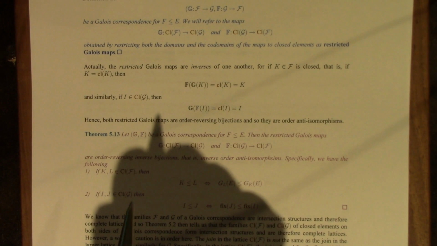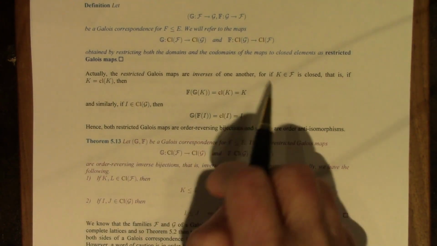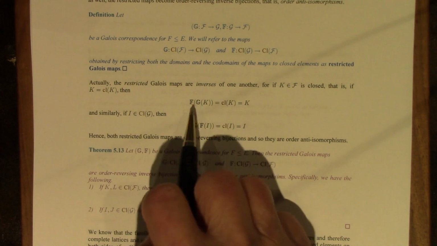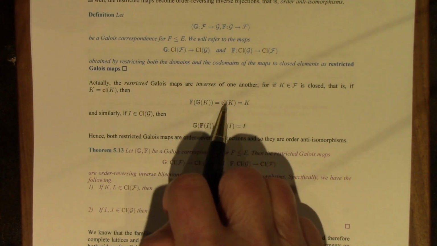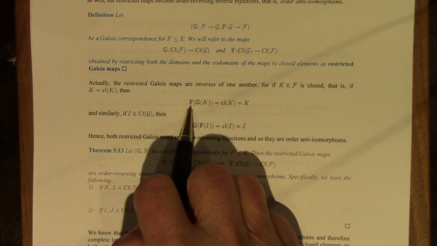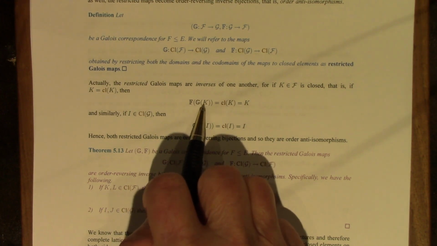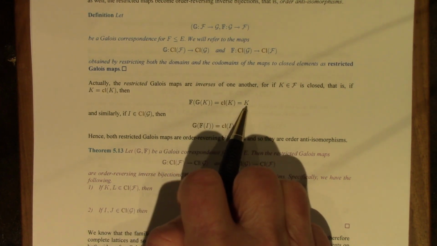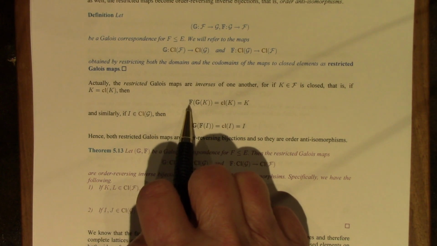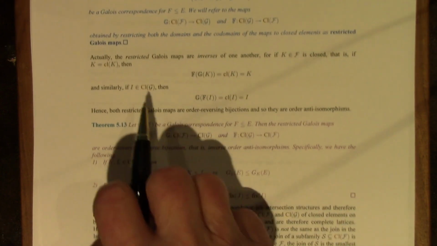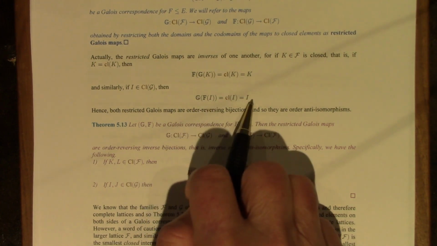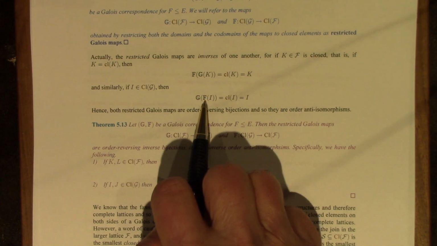These maps are now inverses of one another, because if K is a closed intermediate field, so K is equal to its own closure, that simply means that K is the closure of itself, and this is the definition of closure, and so FG sends K to itself. It's the identity, the composition F composed with G. And similarly, the composition G composed with F sends I to itself, so that's the identity.